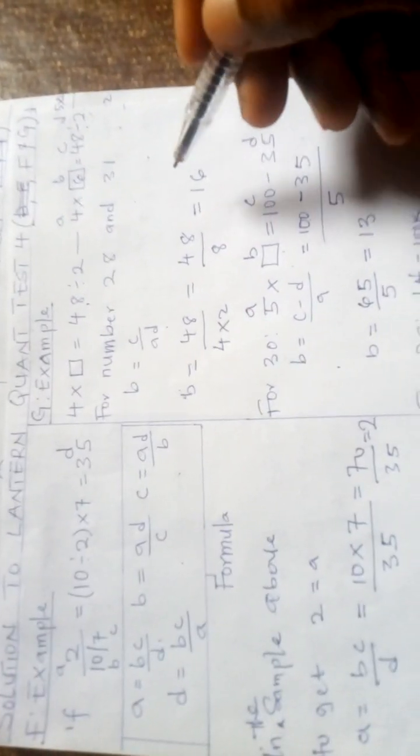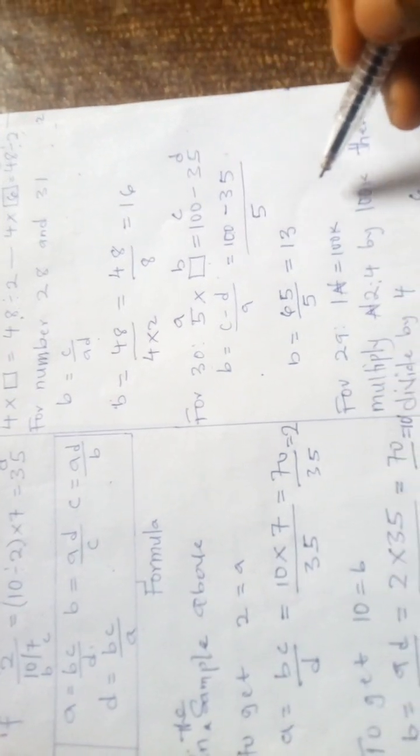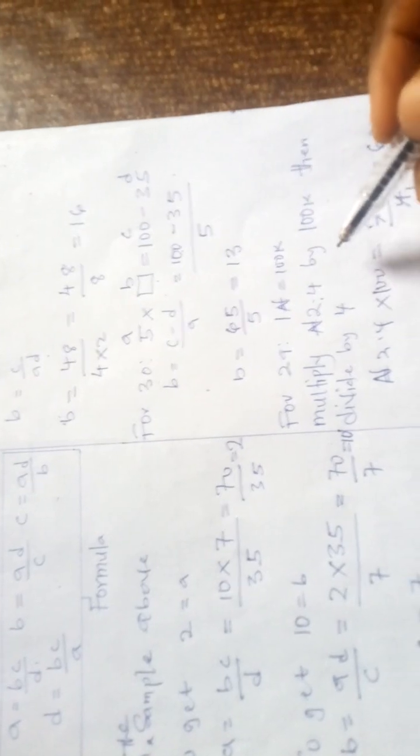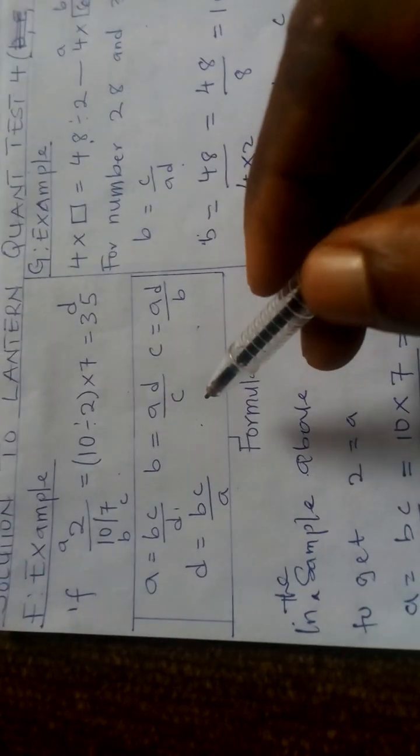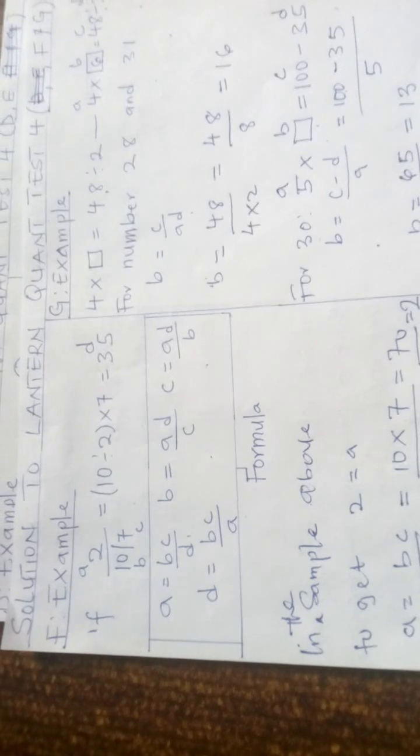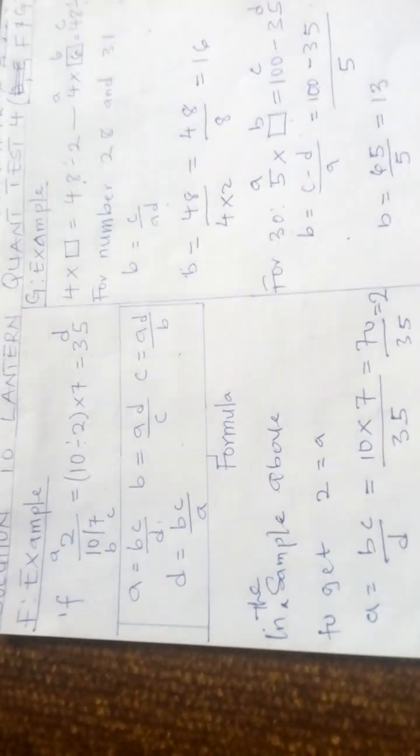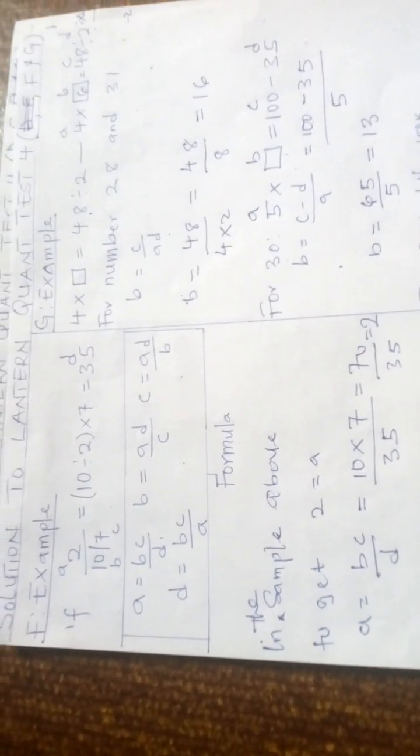Now in this particular problem, it does not have a specific formula for all of them, but use this approach to get the numbers in each of the questions in number 30, number 29, and number 32. Make sure you write it down and use this approach to get any solution you want to get in that particular sample.